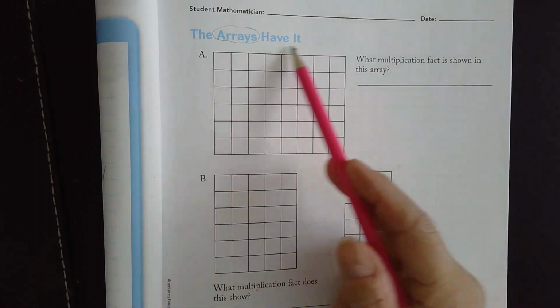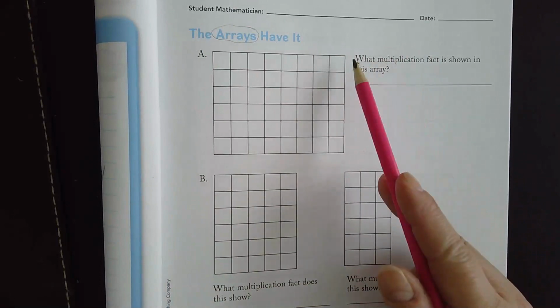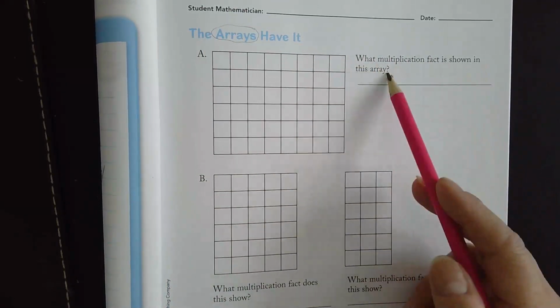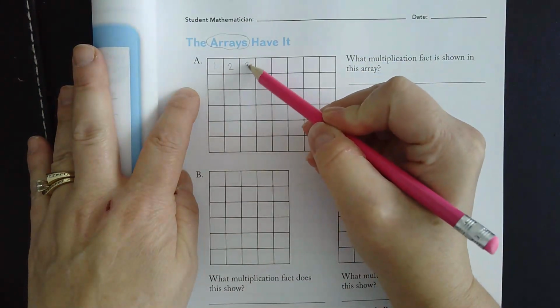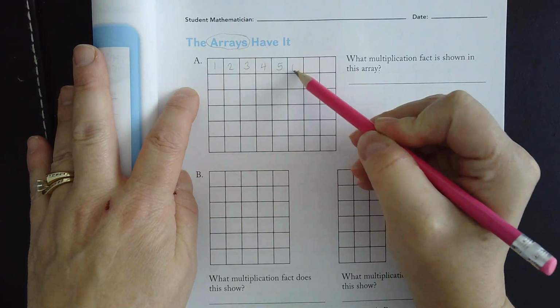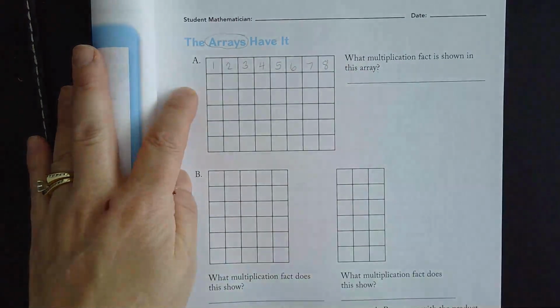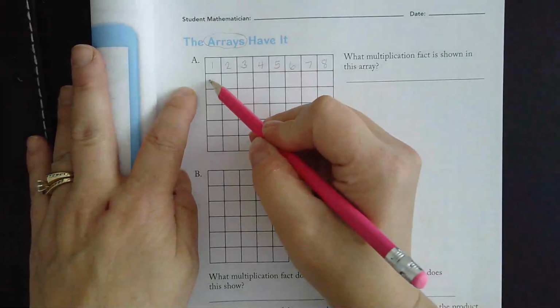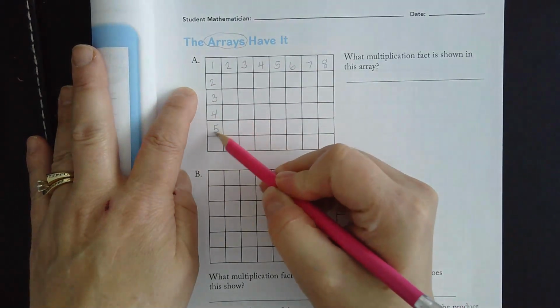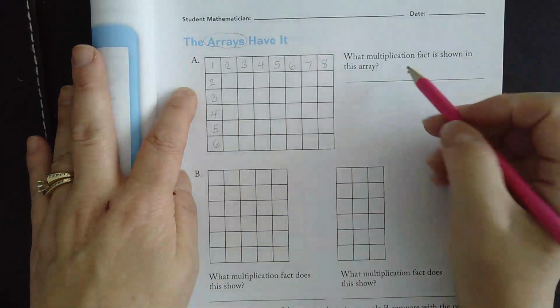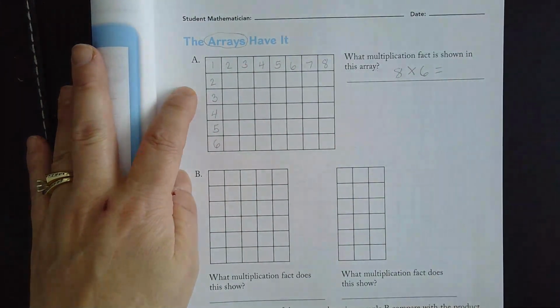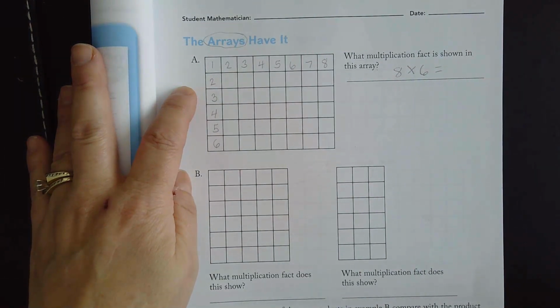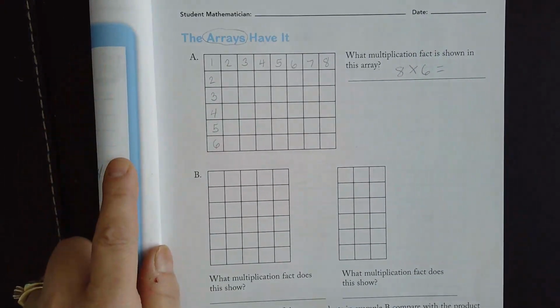So, looking at this array, letter A, we have a question here. What multiplication fact is shown in this array? Well, if we count over 1, 2, 3, 4, 5, 6, 7, and 8, and then we count down 2, 3, 4, 5, 6, we have 8 across, and we have 6 down. So the multiplication fact shown by that particular array, letter A, is 8 times 6.